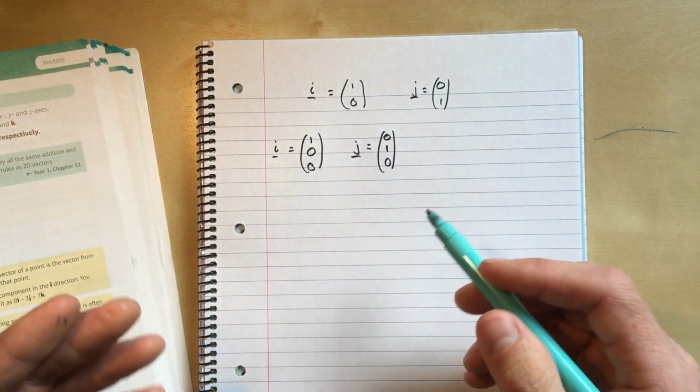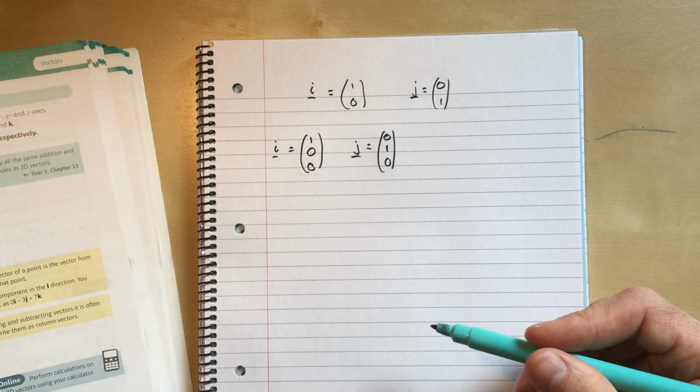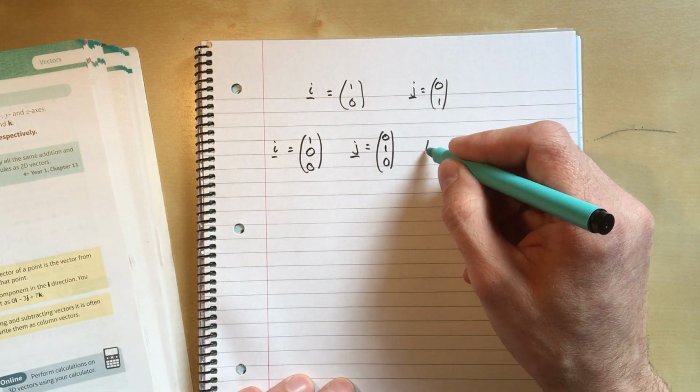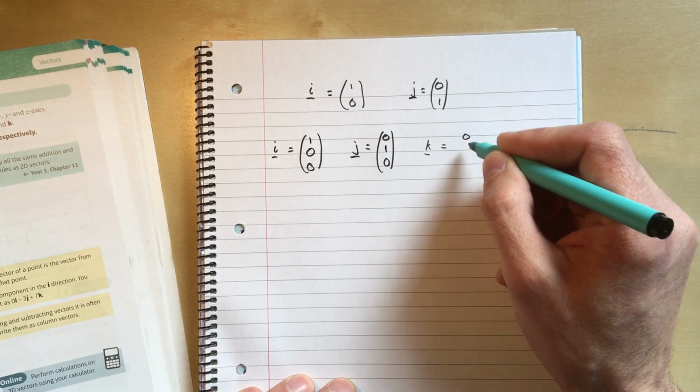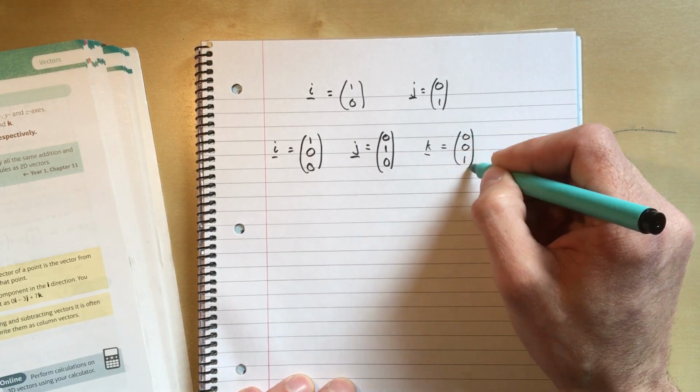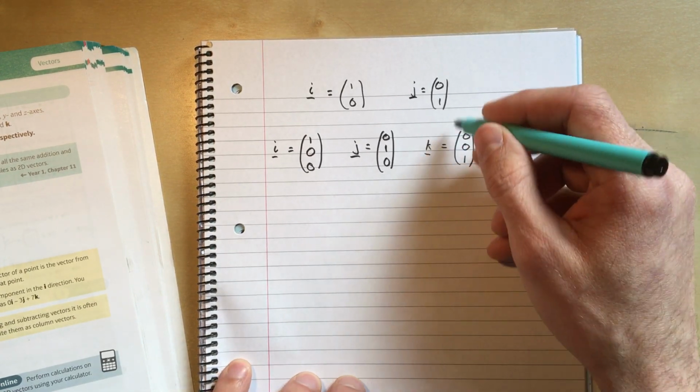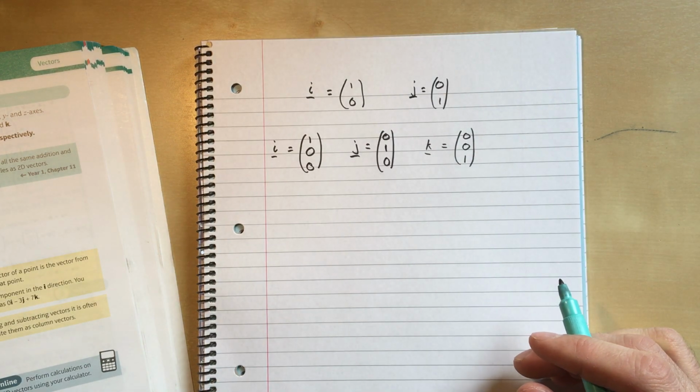Now obviously we're going to need a third thing though, because we've got a z-axis as well now. So we'll call this one k, and that's going to be (0, 0, 1). That's going 1 unit in the z direction and no units everywhere else, okay?